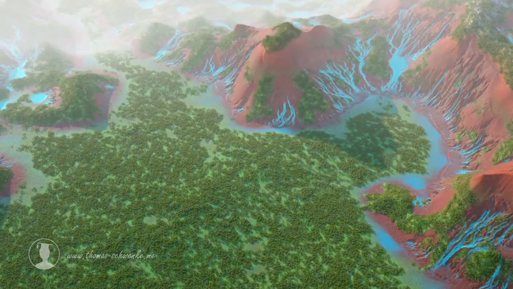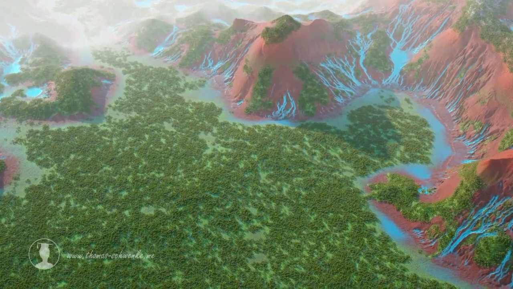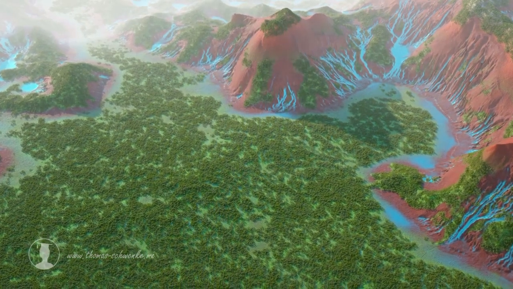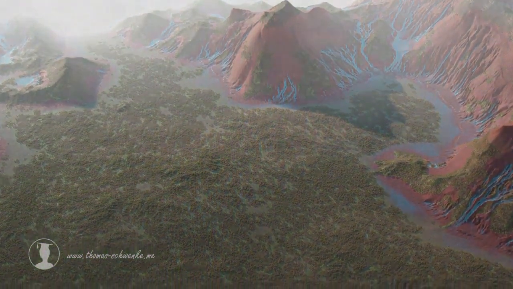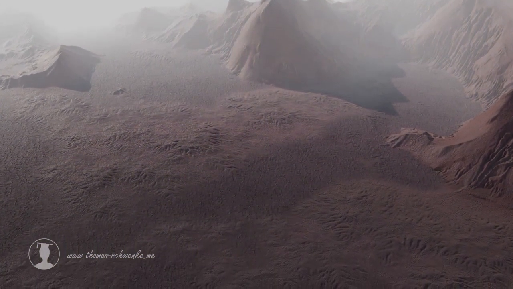Crops will die. Food will become scarce. And once flourishing landscapes become barren wasteland, our blue planet is starting to look like Mars.